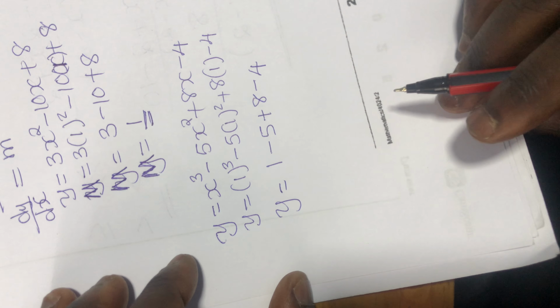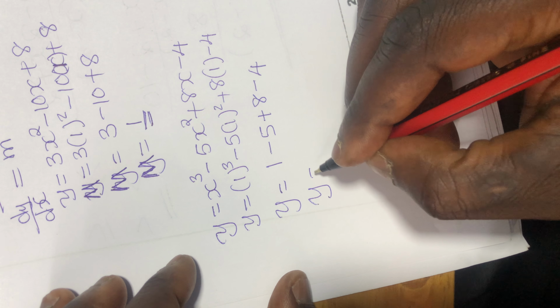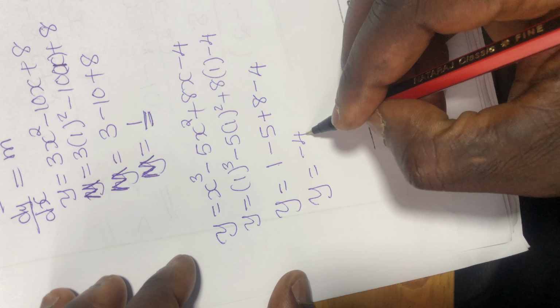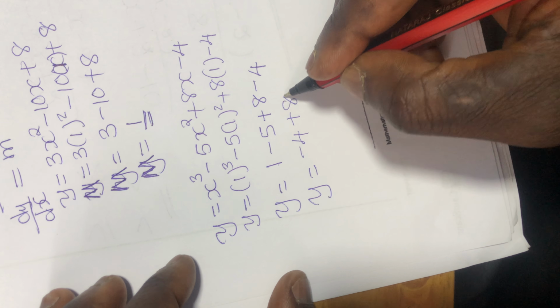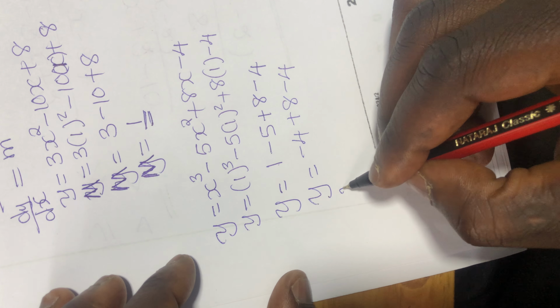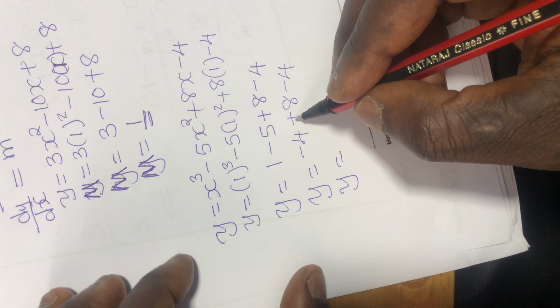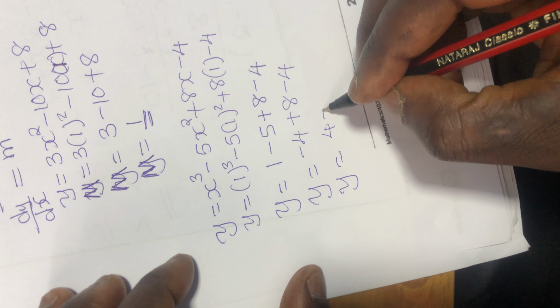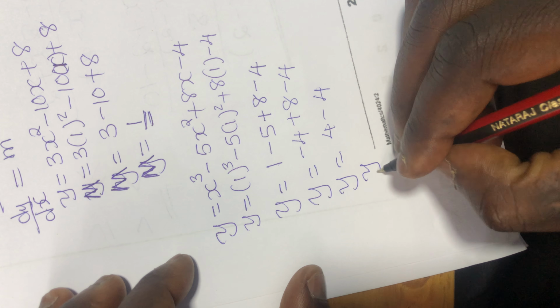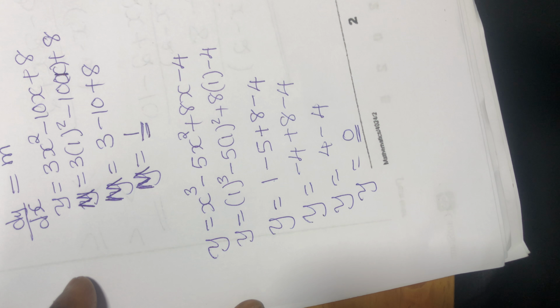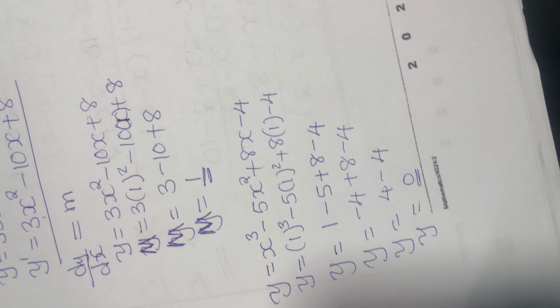When we do our calculation very well, 1 minus 5, I'm getting negative 4. So negative 4 plus 8 minus 4. I'm going to have y equal to negative 4 plus 8, I'm getting positive 4. Positive 4 minus 4, we are going to get the value of y as 0. Now, the final part, the equation.